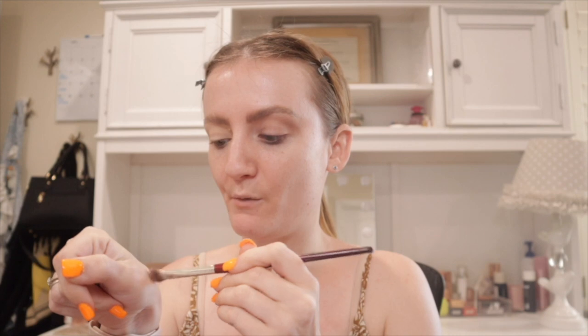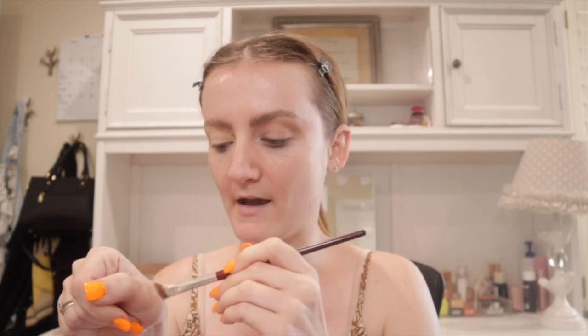Let's go on to the right way. So I'm going to take the same shades. This brush is the BK Beauty 205 brush. I'm just going to tap off a lot of the excess. And then on the back of my hand, I'm going to pre-blend the eyeshadow.